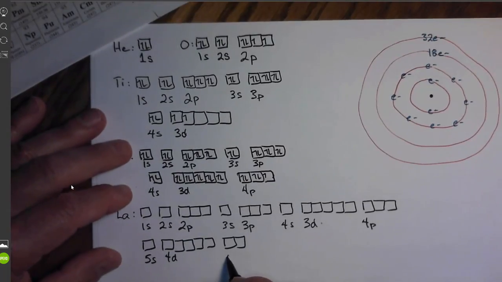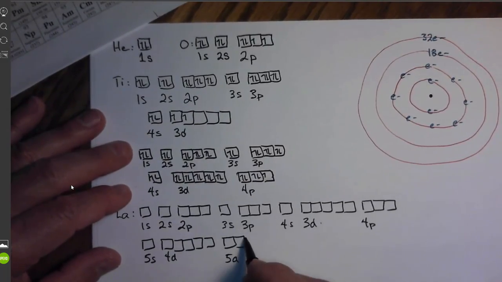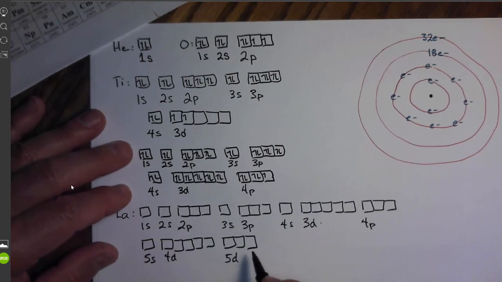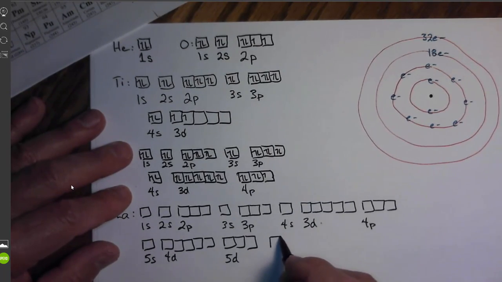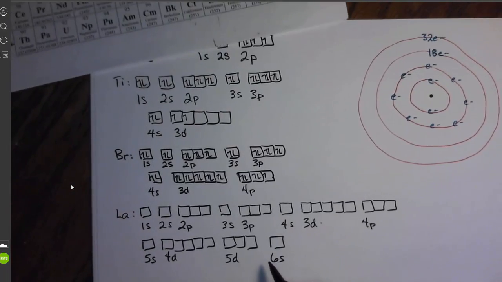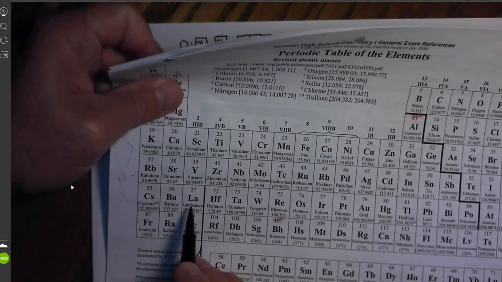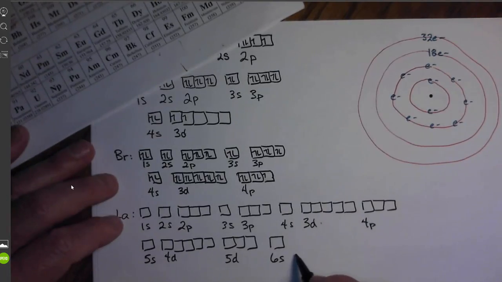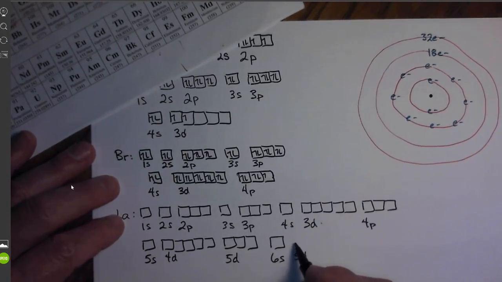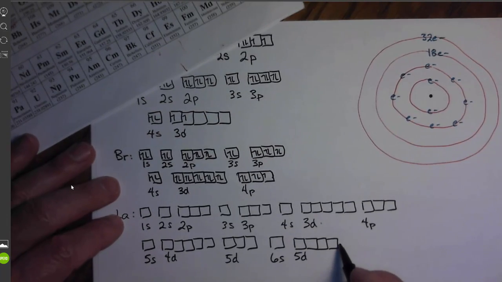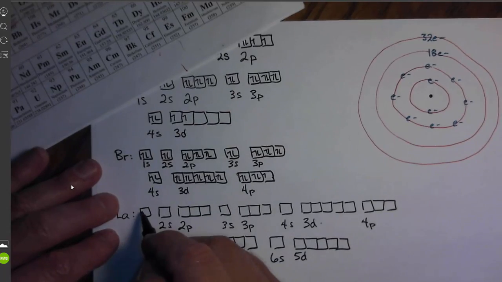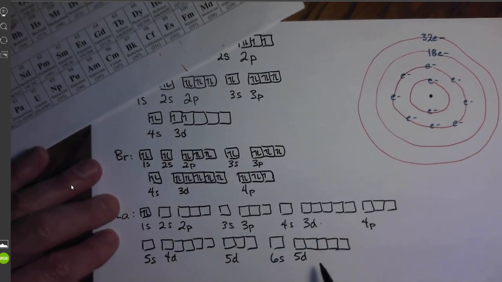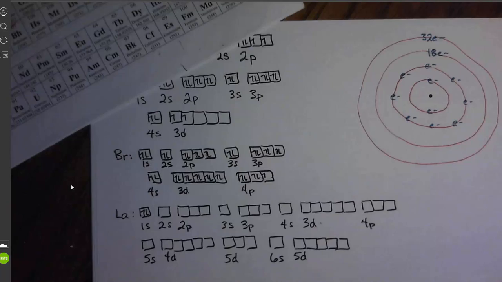So that'd be 5D. And now we're in 6. So 6S. And when we get to lanthanum, we've got to be in the D sublevel section, so that's 5D. All right, everything's full up to here.